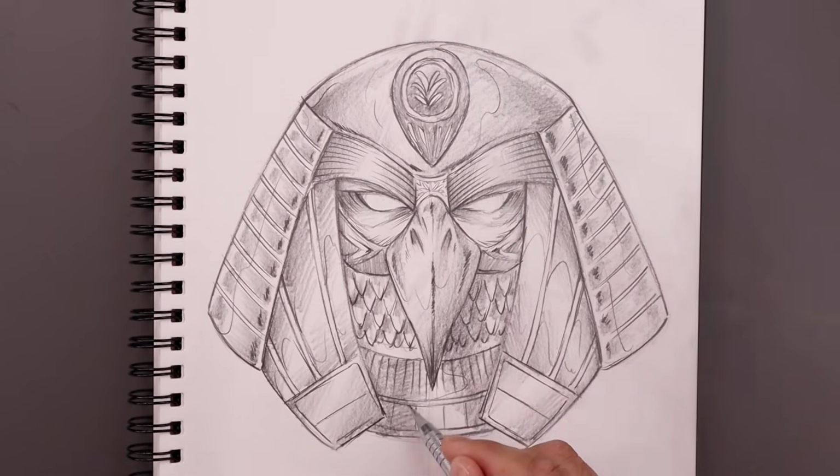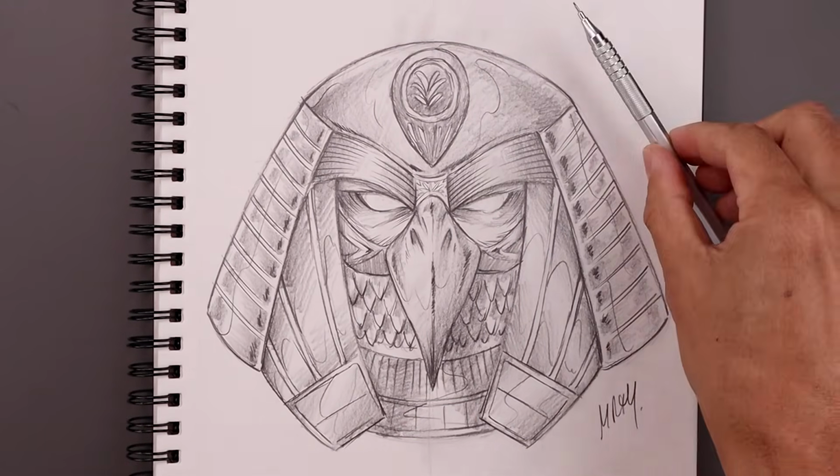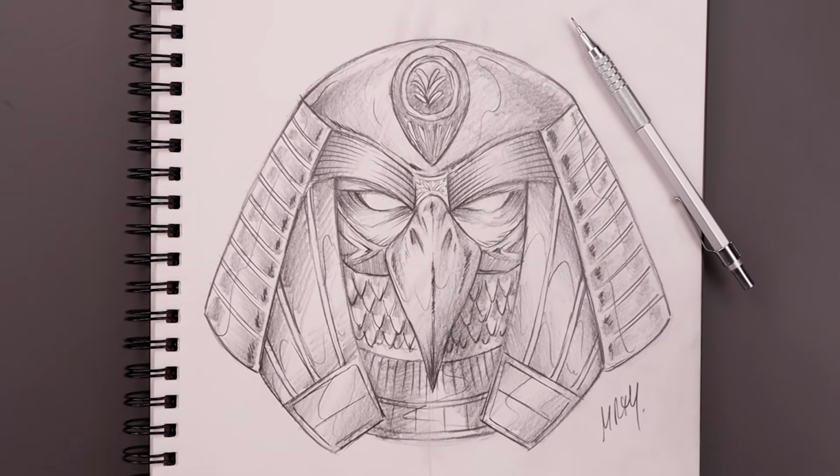Now as we get near the end of our drawing, I'm just going to tighten up my details and add a glare going across the entire head, and always be sure to sign our artwork, and that's pretty much it. There's a sketch illustration of Ra, the Egyptian god.